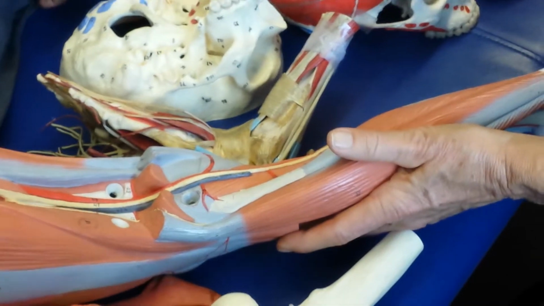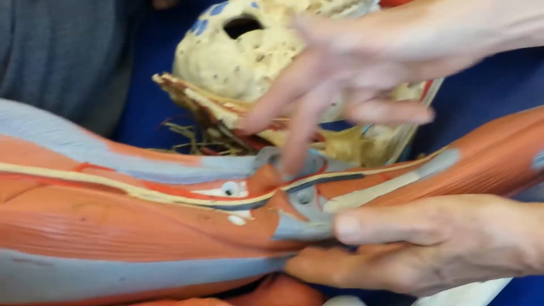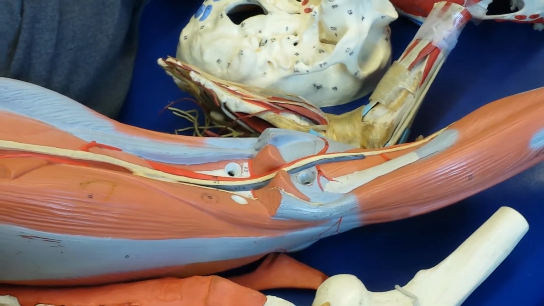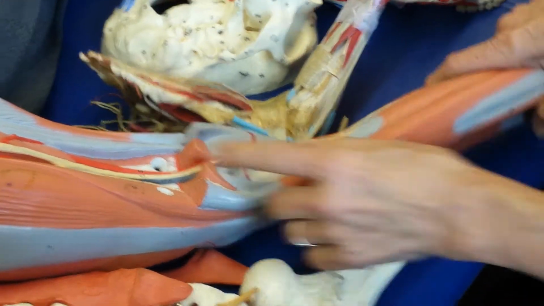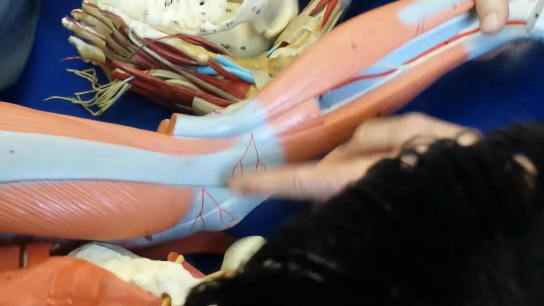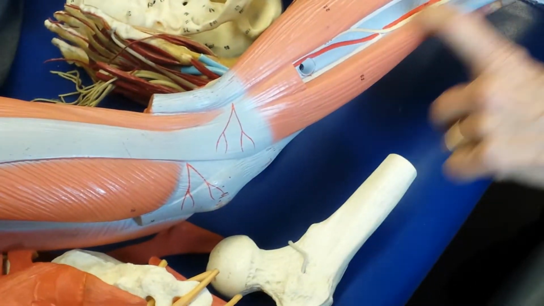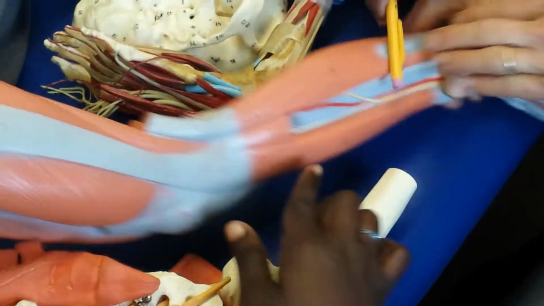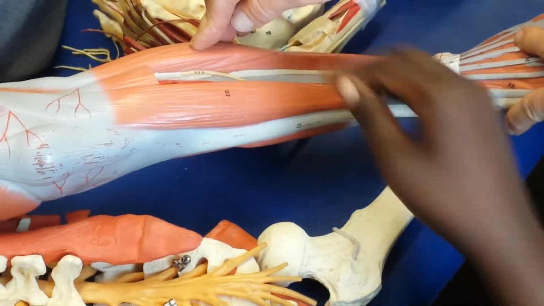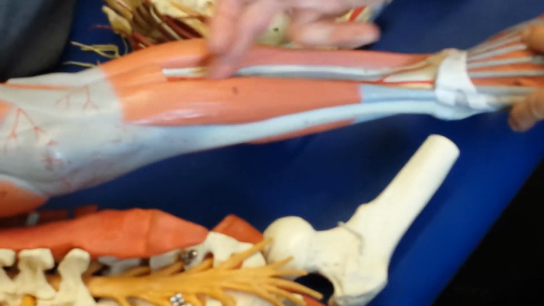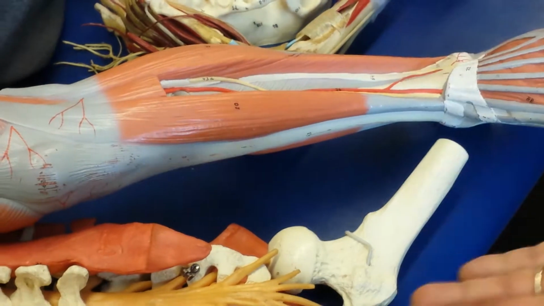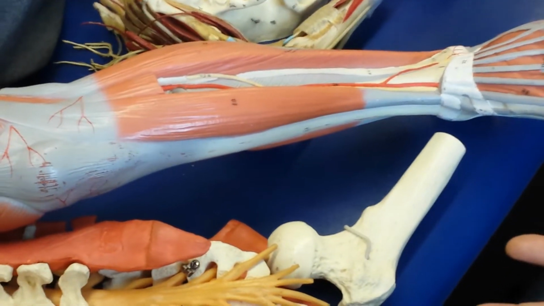For innervation, if you can just see this and think about it, everything in the back is tibial. It's all tibial. And then when you go here, it's going to be peroneal. Superficial is lateral, and deep is in the front. That way you can figure out the innervations easily.